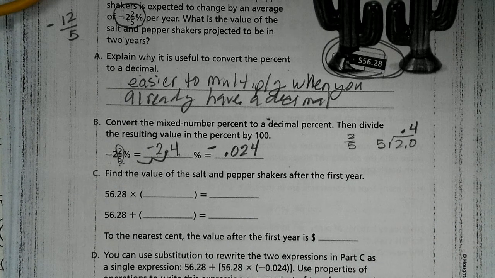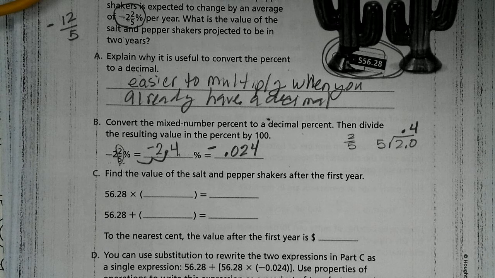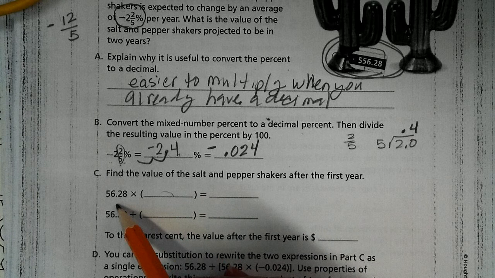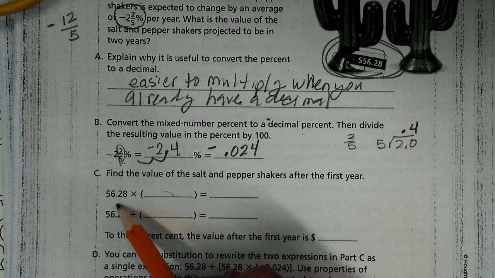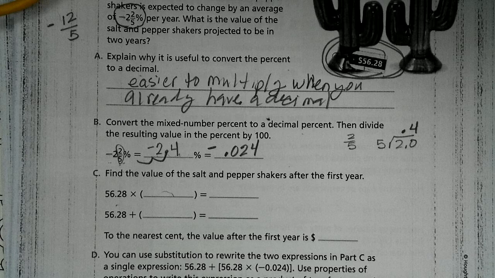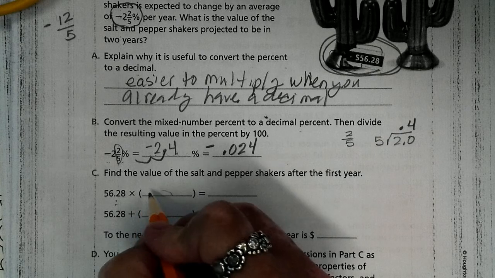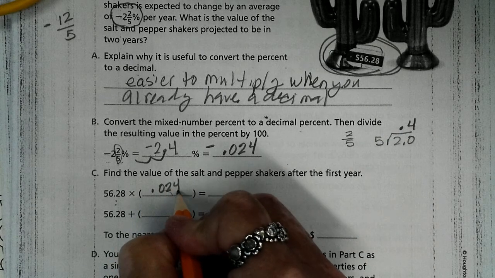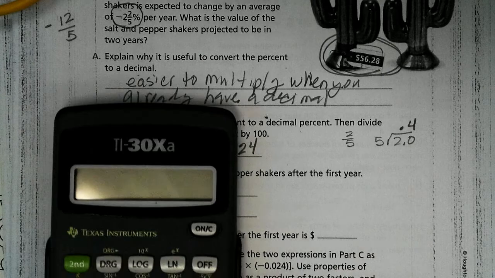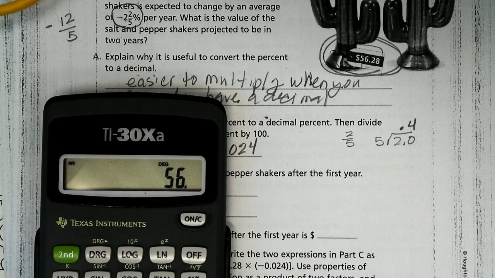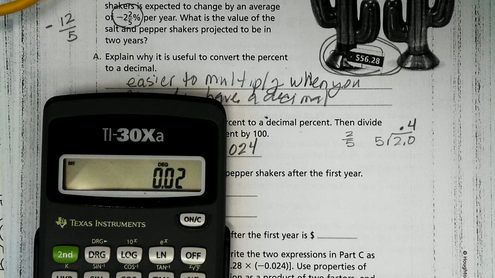All right, so I just can't take the 24 thousandths and multiply it by the amount and then multiply it by 2, because what happens when things depreciate, you have to take what it depreciated after the first year and then multiply it again. So I'm going to take the price, $56.28, and I'm going to multiply it by 0.024. So 56.28 times 0.024.